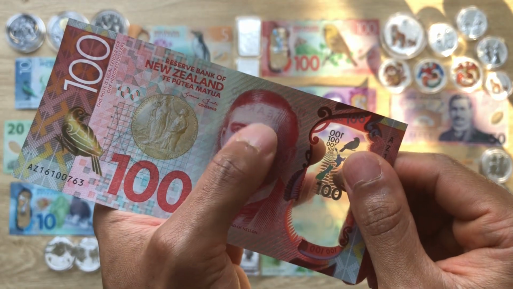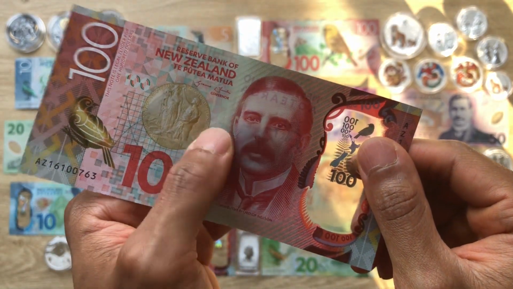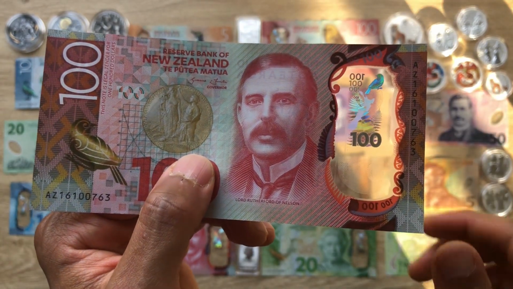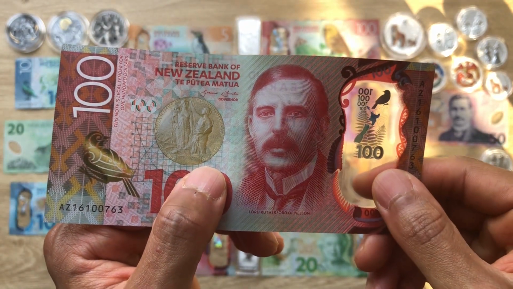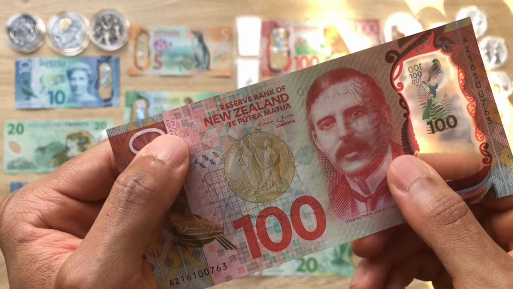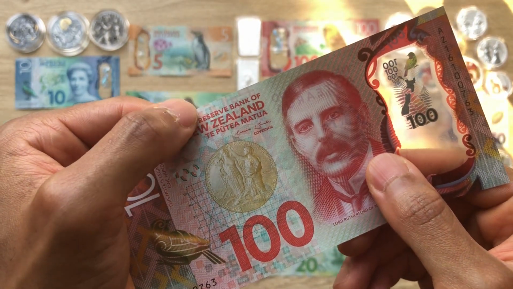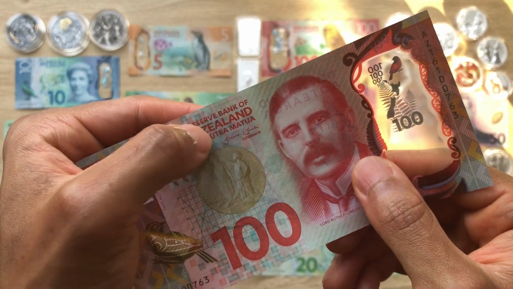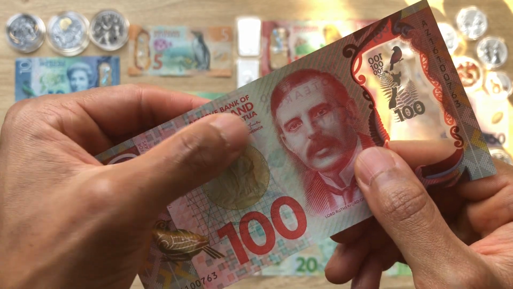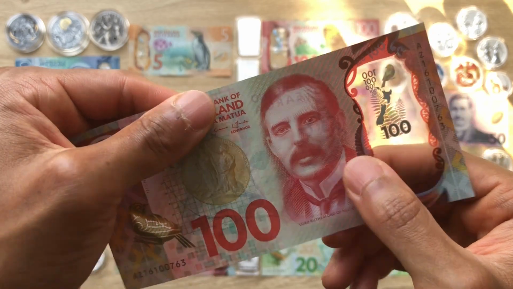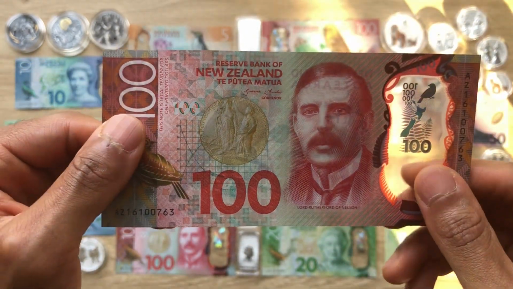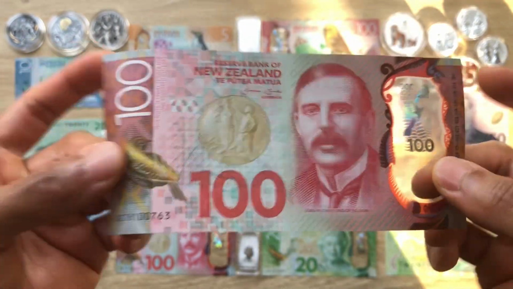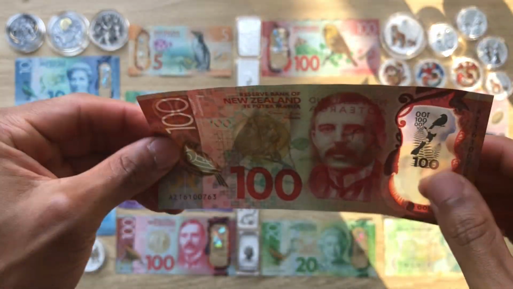Yeah, it does feel quite different from the other parts of the note. And also the Reserve Bank of New Zealand here, or Te Pūtea Matua, also has an abrasive feeling, showing you that it is a raised ink. So yeah, indeed it is a unique texture that should feel familiar from previous notes.